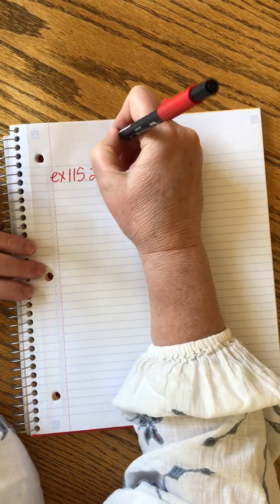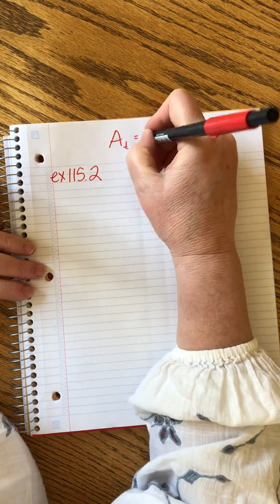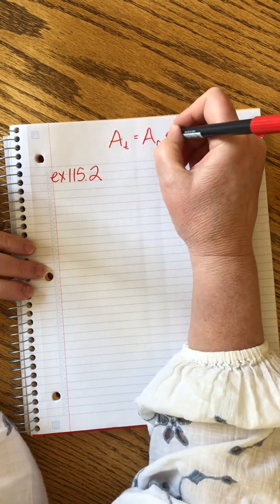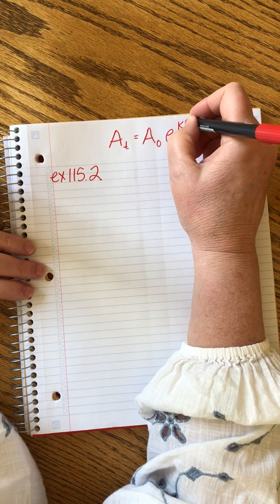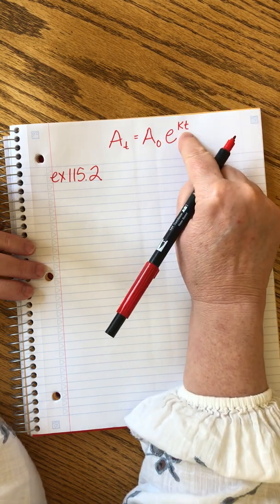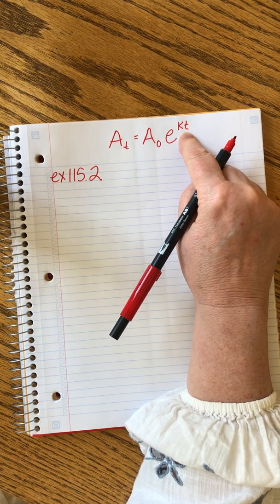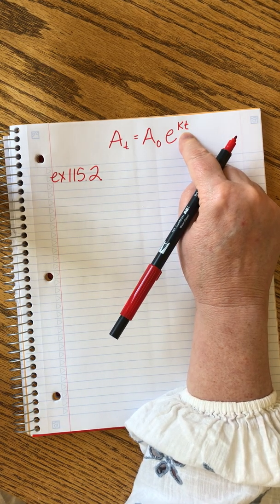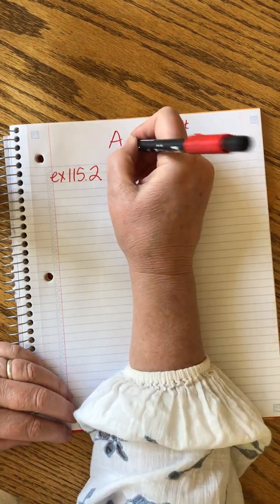The amount that you have after a certain time period is equal to the original amount times e raised to the power of some constant and the time. It can be measured in weeks, days, years, minutes, eons, whatever you want. It doesn't usually cause any problem with that.